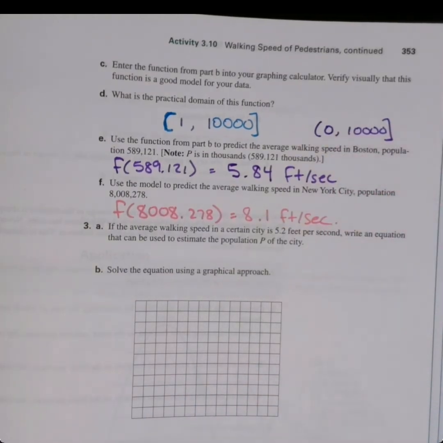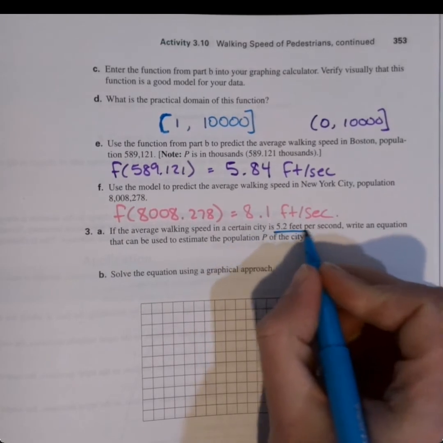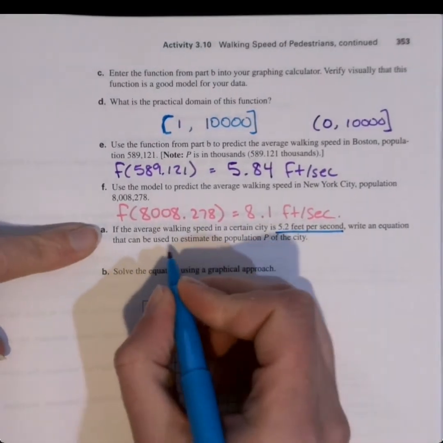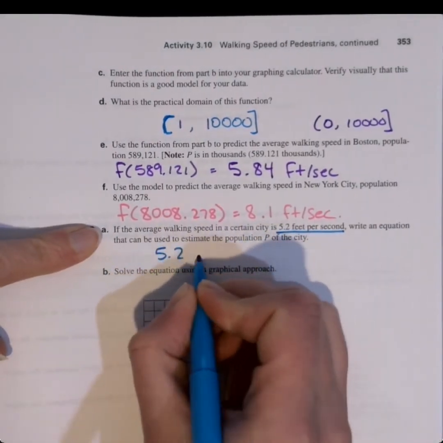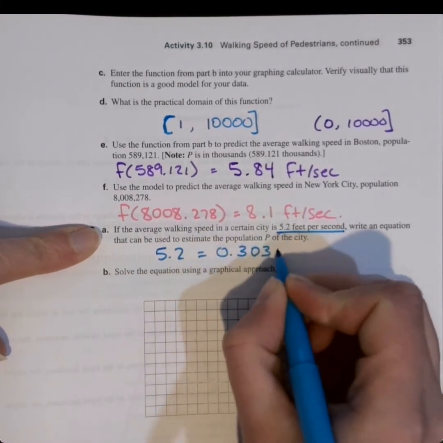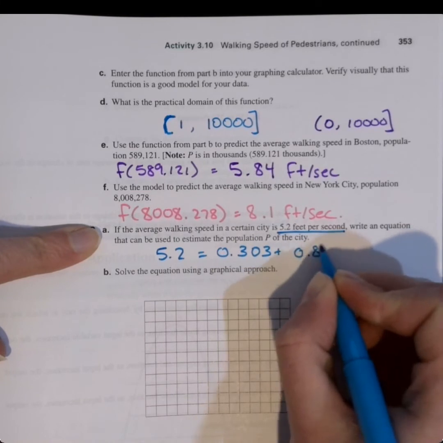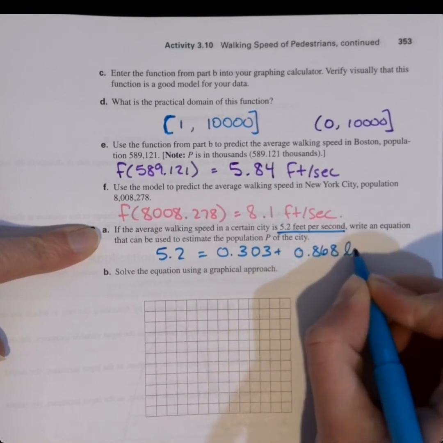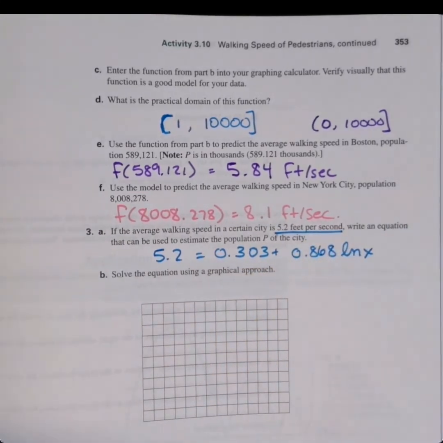Okay. So for the next one, if the average walking speed is 5.2 feet per second, write the equation that can be used to determine the population. Okay, so this is going to be our output. And so we would have 5.2 as an output being equal to 0.303 plus 0.868 natural log of x. That would be the equation used to solve it.